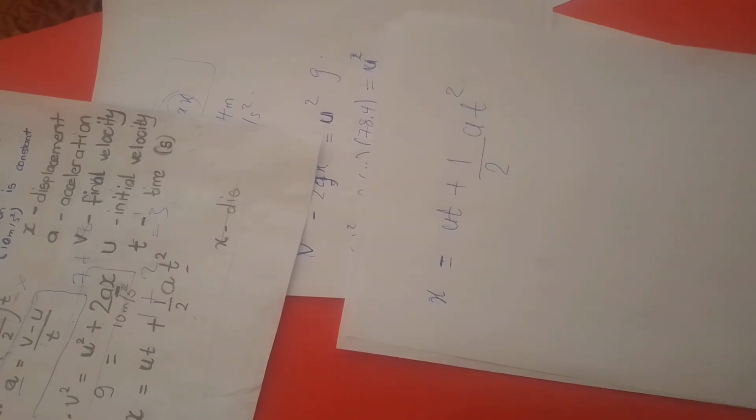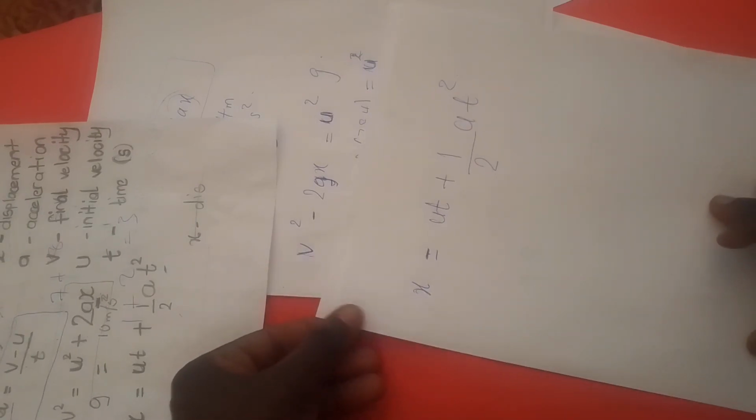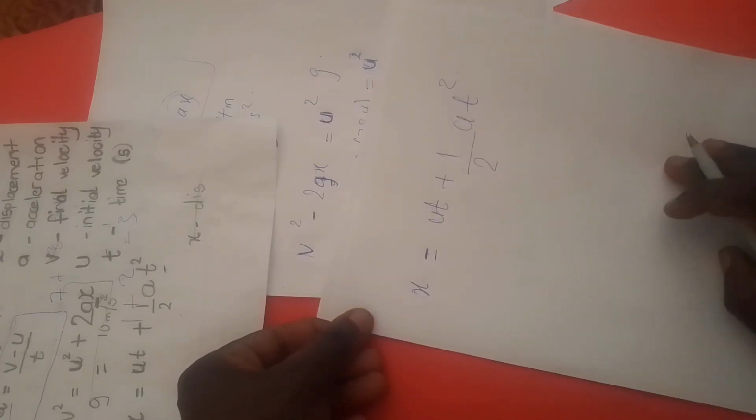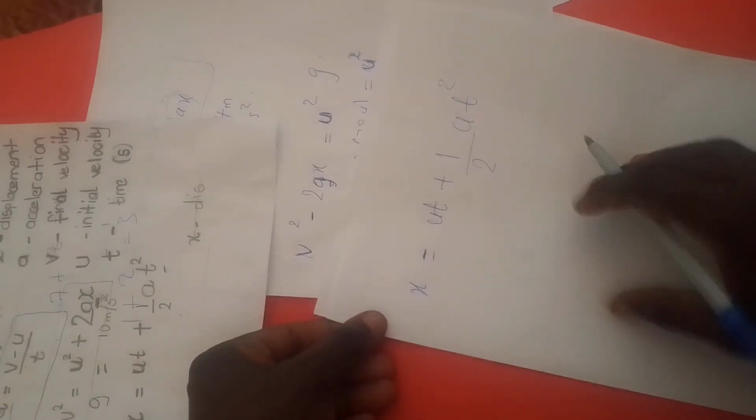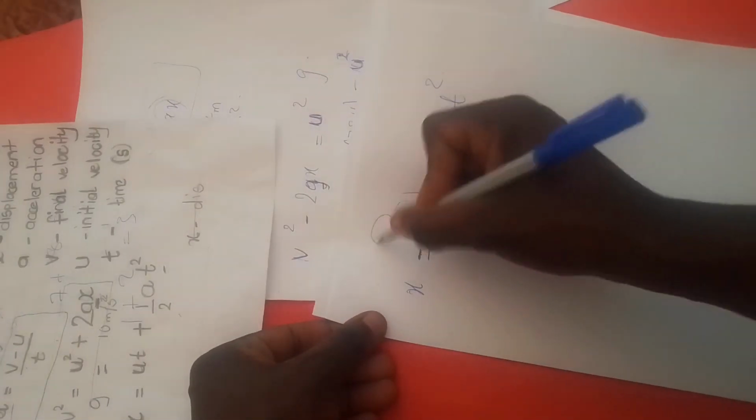So we are going to make t the subject of the formula in this equation. I've already said that you should know how to make stuff the subject of the formula, but I'll just do it so that those who have a weakness in this concept might learn something. We want to find t. Obviously, we're going to make this term travel here.